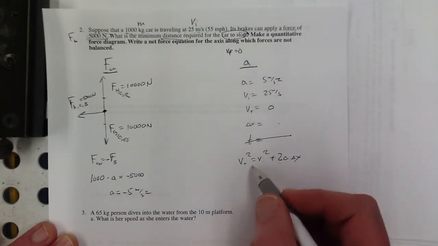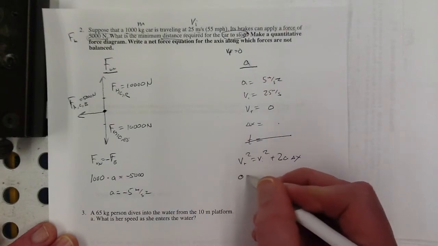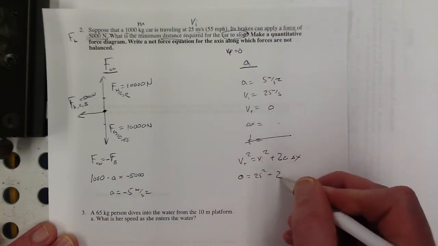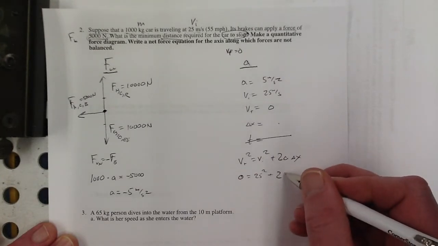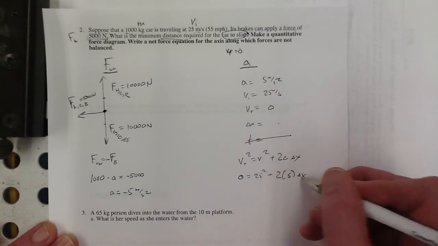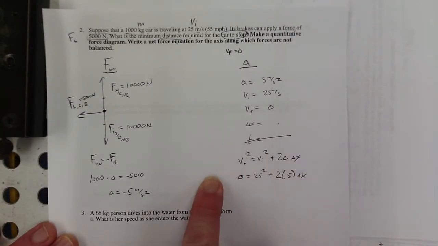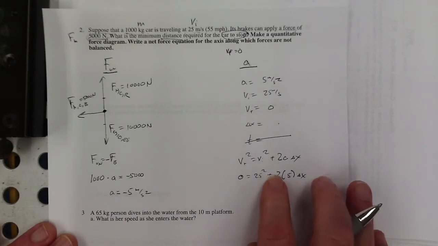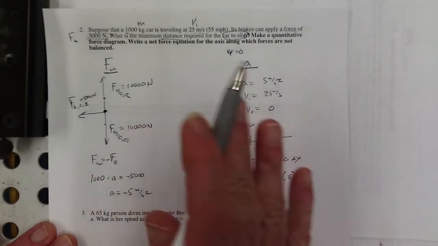And then when you plug stuff in, look at what happens here. You get 0 is equal to 25 squared plus 2 times the acceleration. Let's say we just thought that was 5 times delta x. So if you move this to the other side and then divide, you're going to get that the stopping distance is negative. You're like, what? That doesn't make any sense. So that is what is going to alert you to, oh, wait a minute.